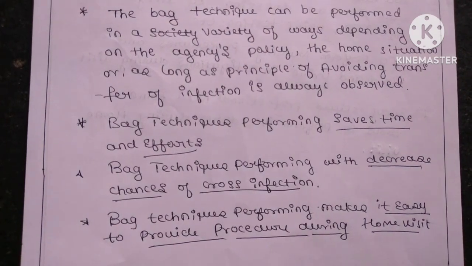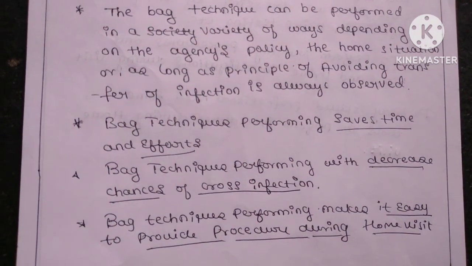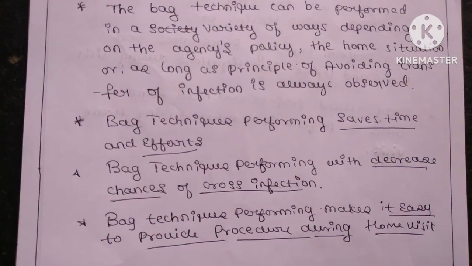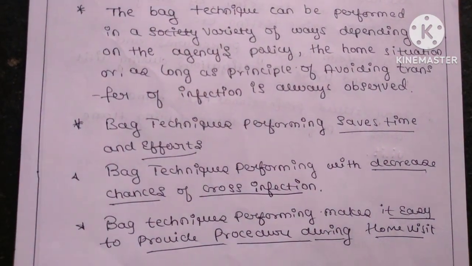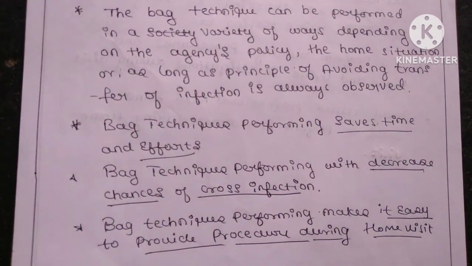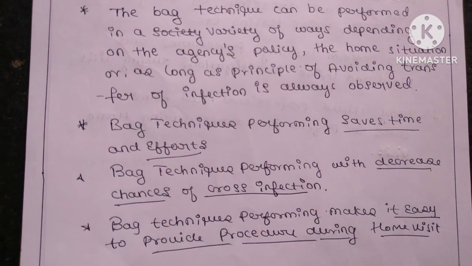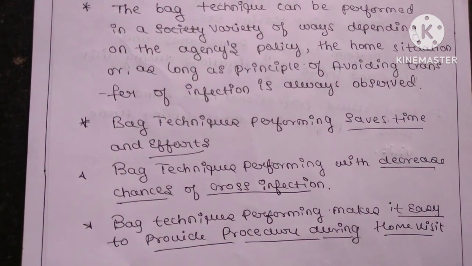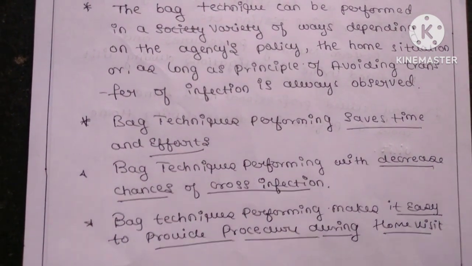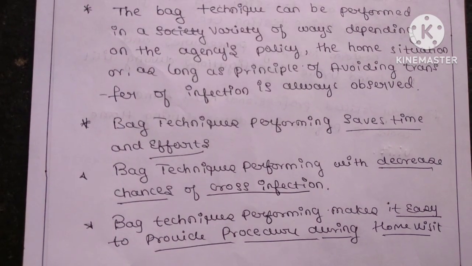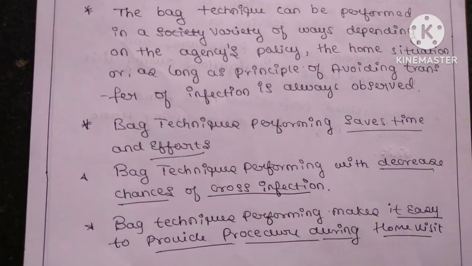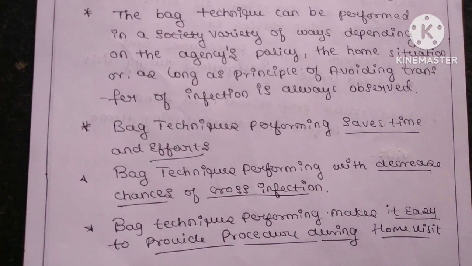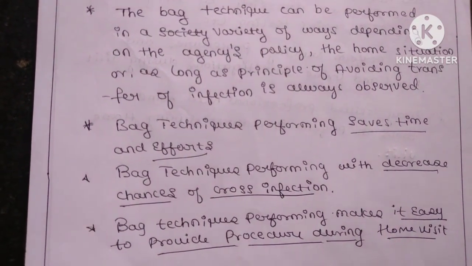It decreases the chance of cross infection, and it makes it easy to provide a procedure during a home visit.